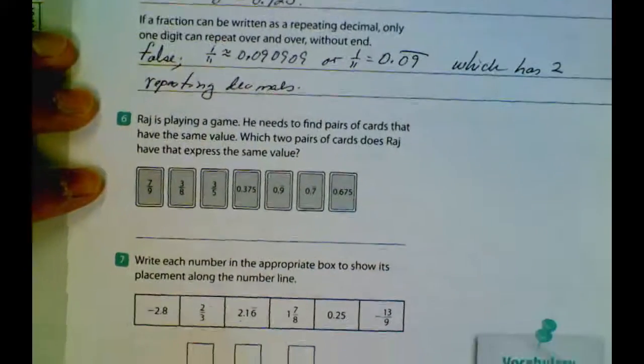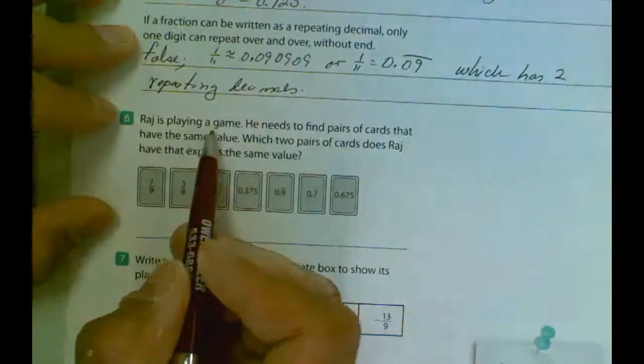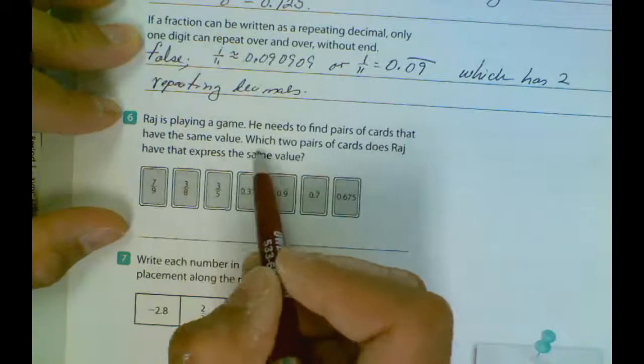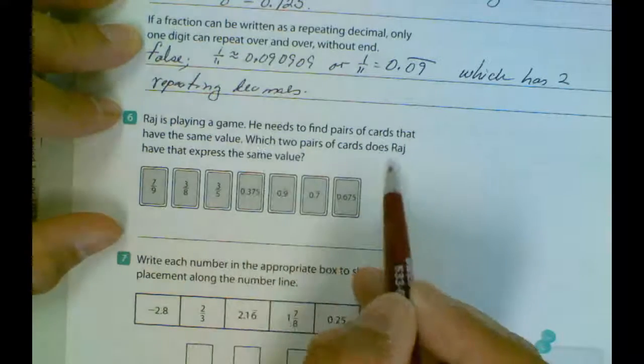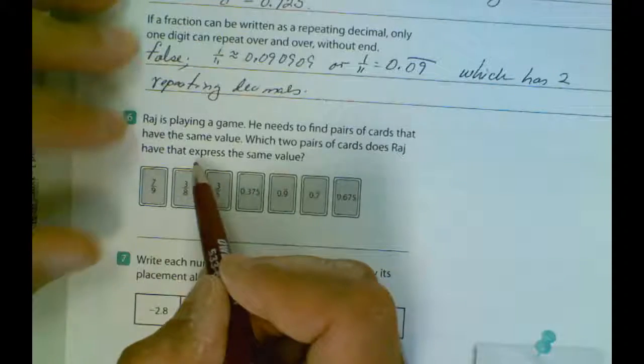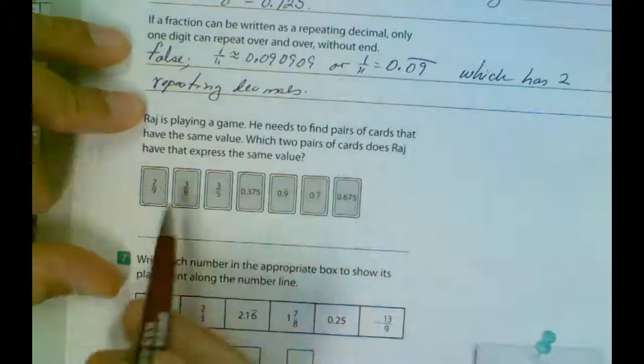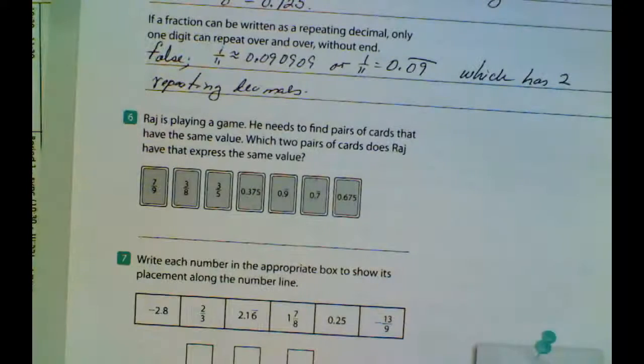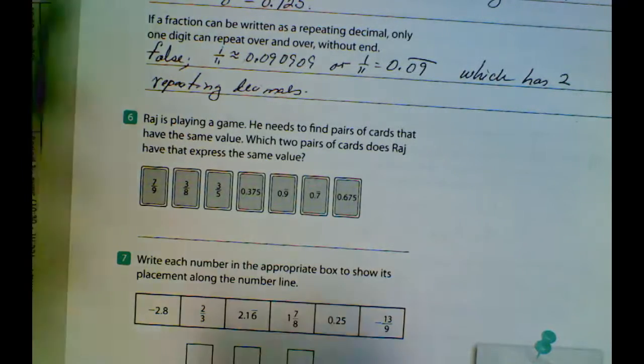Let's do number 6. Raj is playing a game. He needs to find a pair of cards that have the same value. Which two pairs of cards does Raj have that express the same value? So look at 7 over 9, 3/8, 3/5. The only way to know is to make the division. And we're going to do it here.